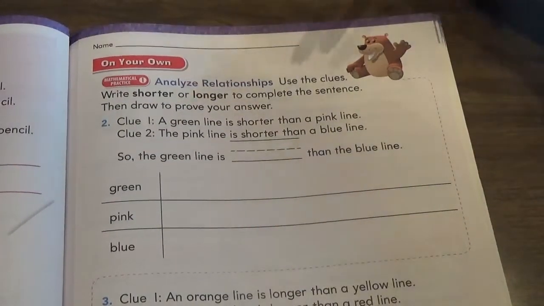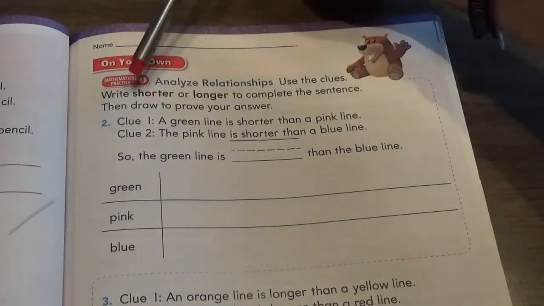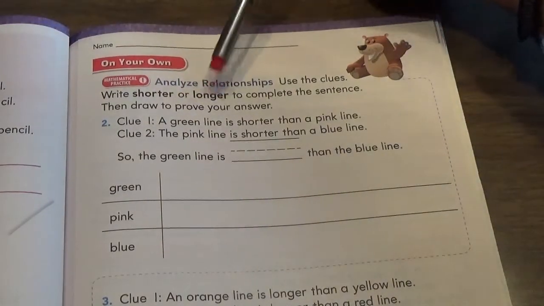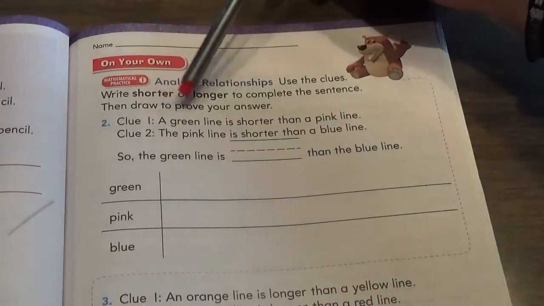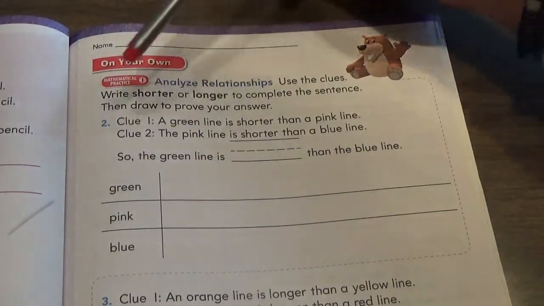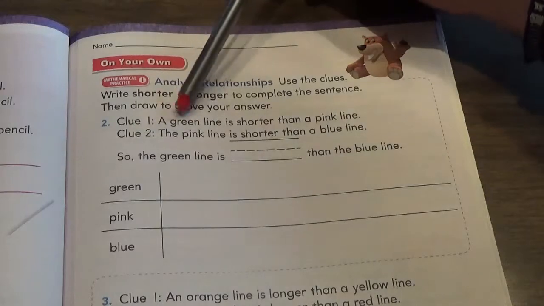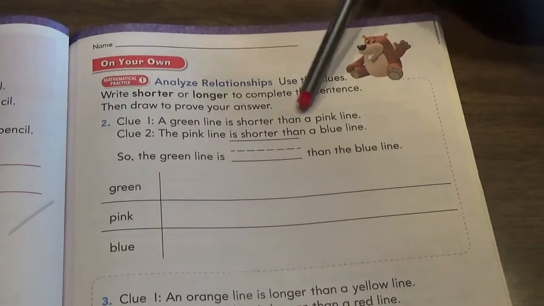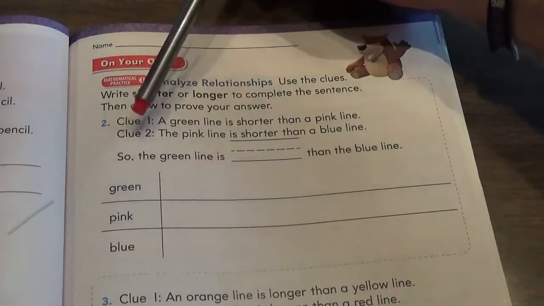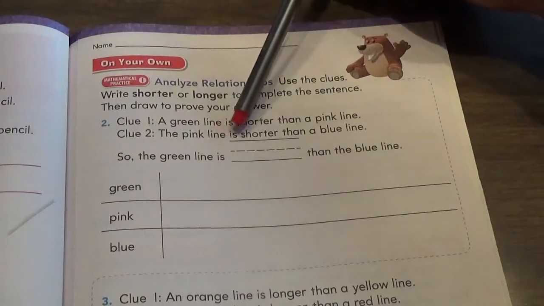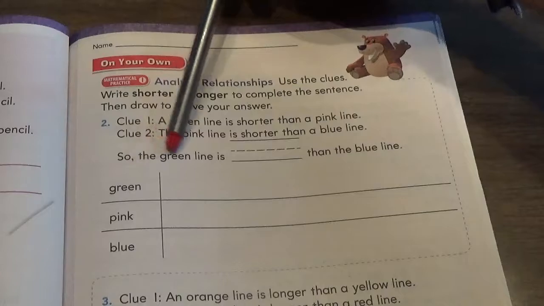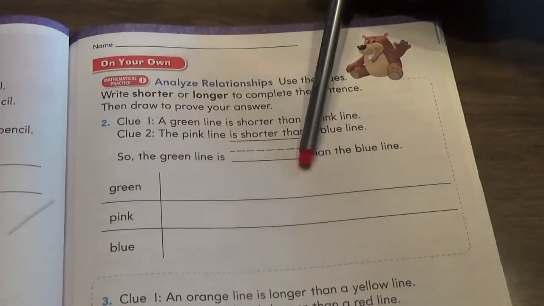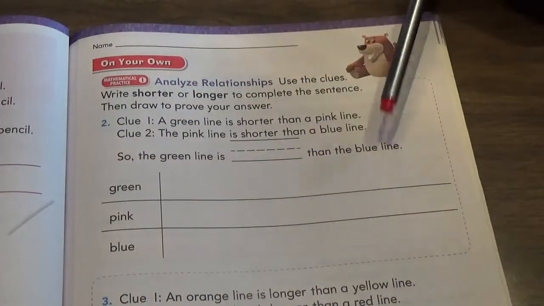Analyze relationships. Use the clues. Write shorter or longer to complete the sentence. Then draw to prove your answer. Clue number 1. A green line is shorter than a pink line. Clue number 2. The pink line is shorter than a blue line. So the green line is, you fill it in, than the blue line.